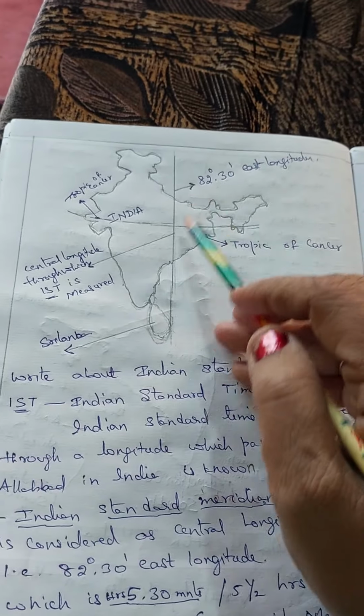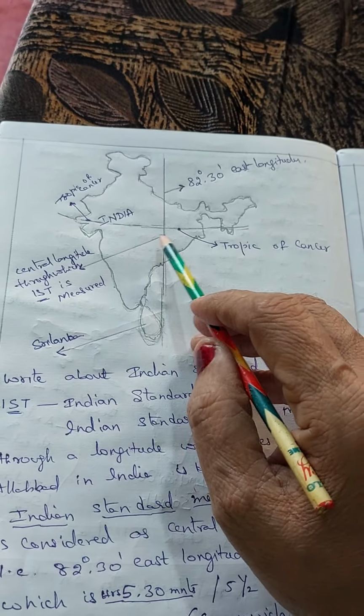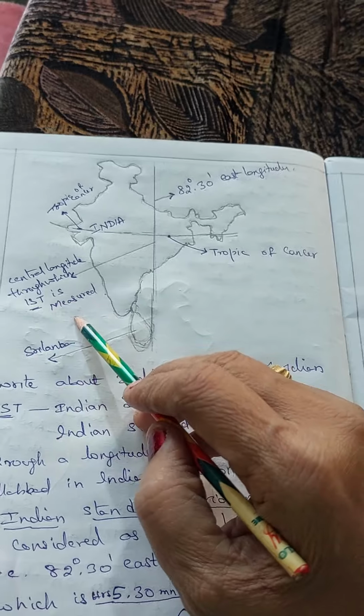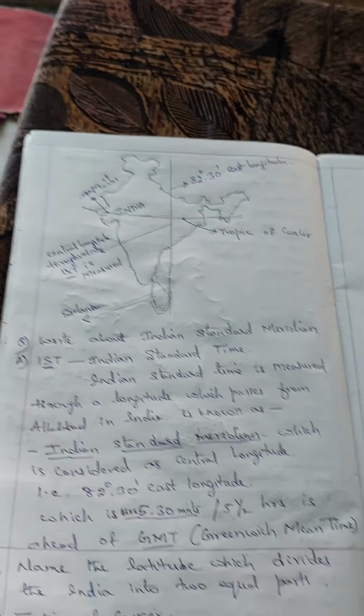Now again for this, Indian Standard Meridian, which I have also written here, is the central longitude through which IST is measured. Indian Standard Time is measured, children.